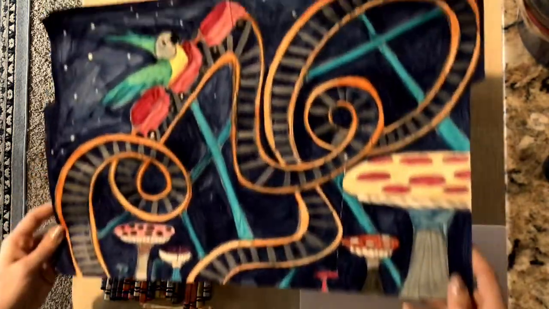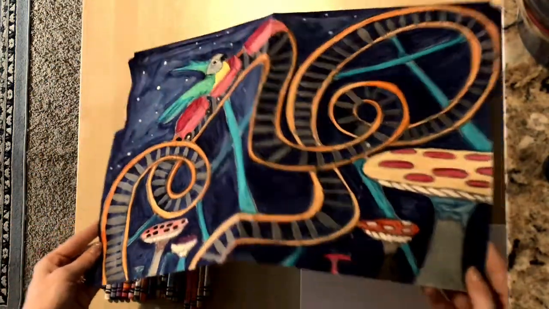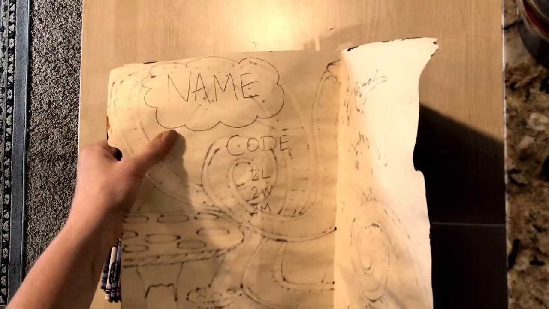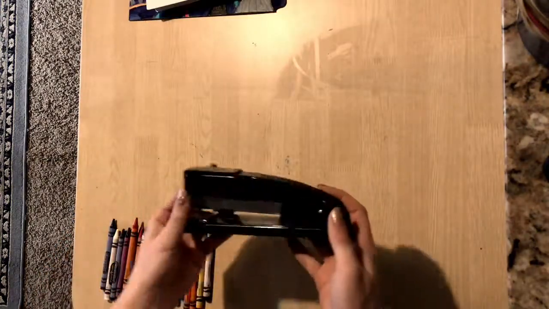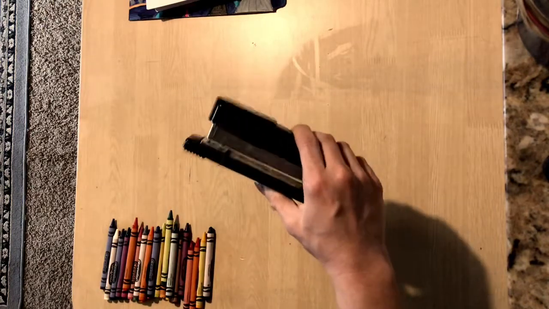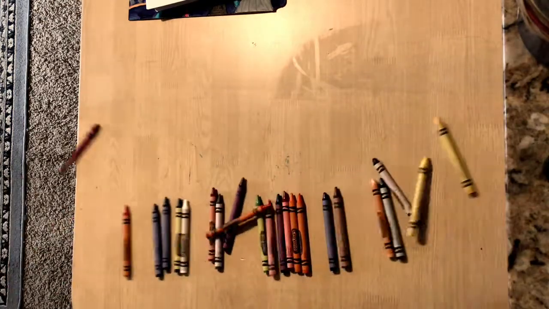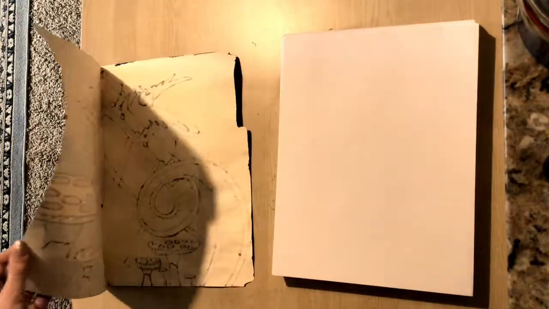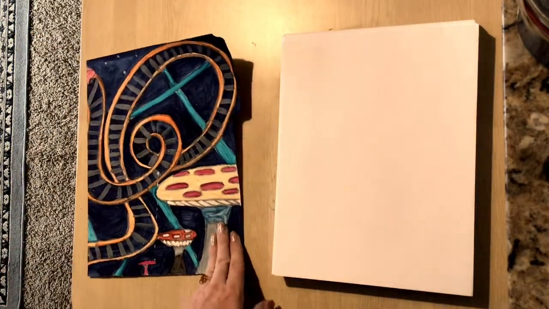Oh my goodness, look at my beautiful dry journal cover. My name and code is even on the inside. And I am so excited to bind my journal. I'm going to use white computer paper, a stapler, and some crayons to get this thing finished and ready for do nows. We'll talk about do nows later.